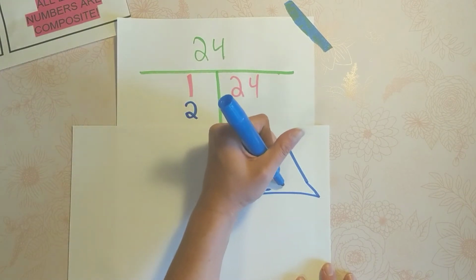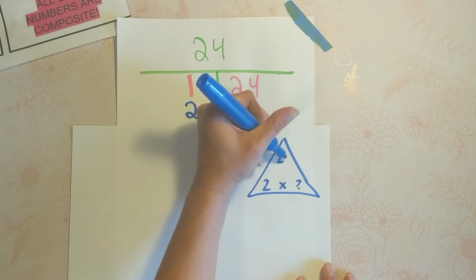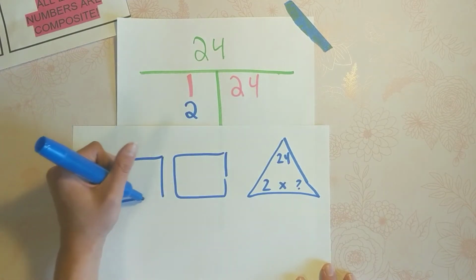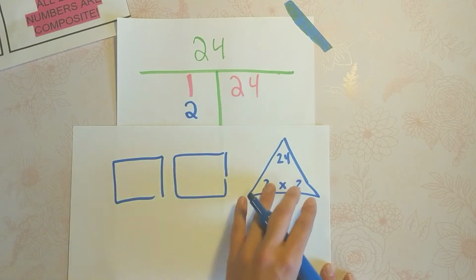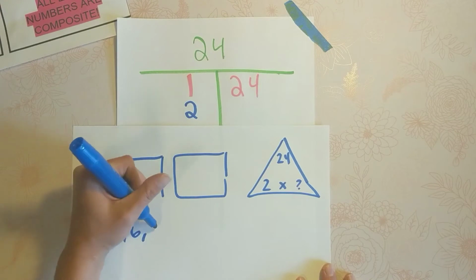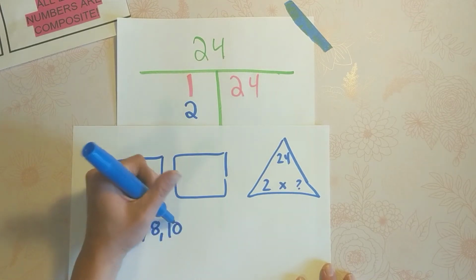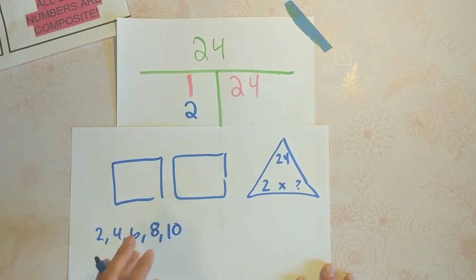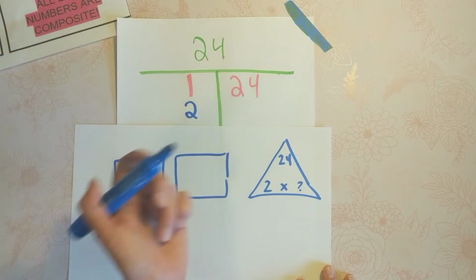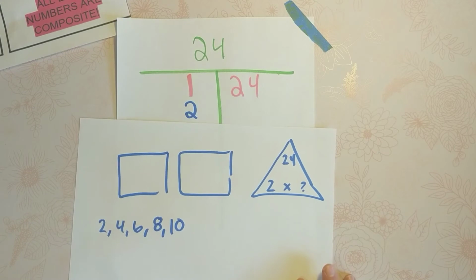So I encourage you to try this along with me and pick the strategy you like. So do you want to do equal groups and divide 24 into it? Do you want to start skip counting your 2's until you get to 24? I want you to pause the video and try it, and then unpause and see how I do it and see if you got the correct factor here.